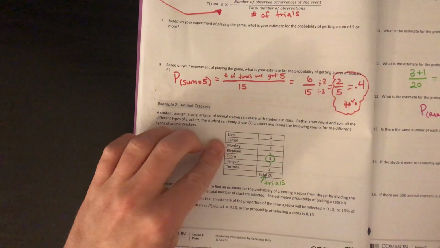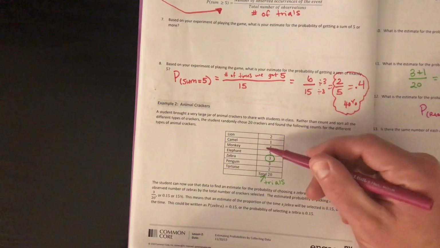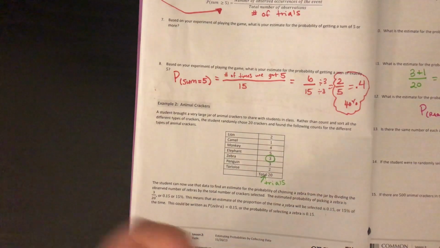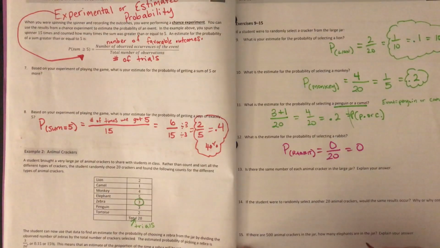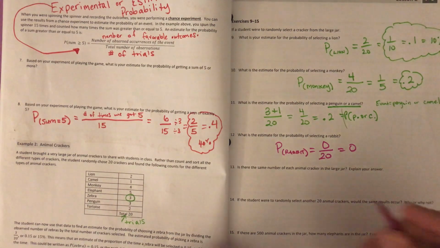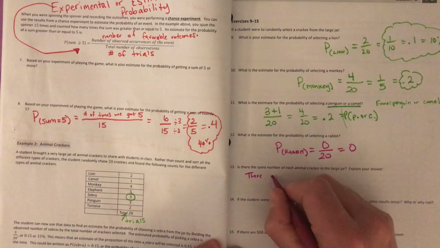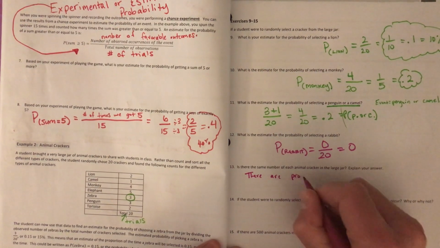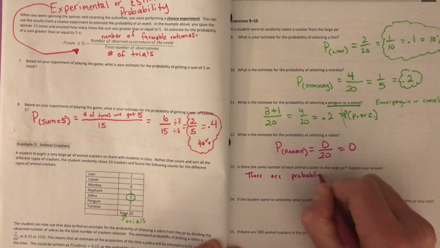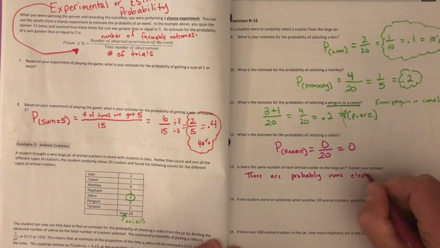reasonable conclusion. Someone else could also argue, yeah, but you know what, they only pulled 20 out of a big old jar. Like, this might not be enough data to really say for sure. And so I think you could kind of go either way with this. I will say that if I was a betting person, there are probably more elephants than anything else. But we don't know for sure.